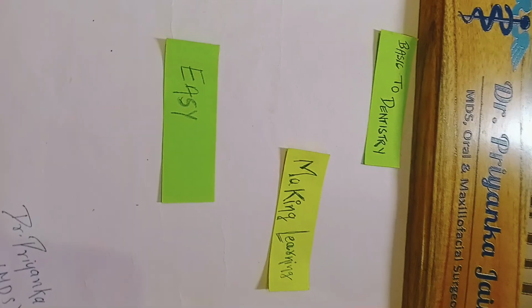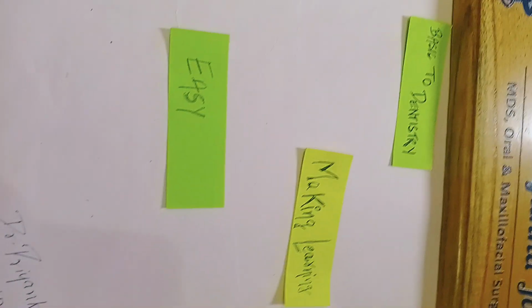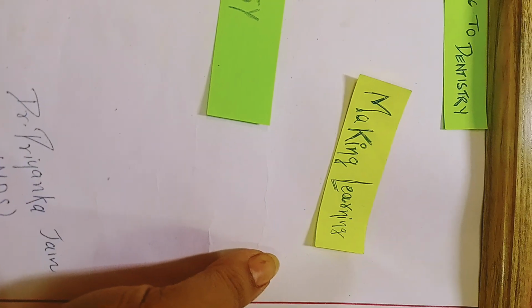So we have started with herpes simplex virus SSB1 infection, in which we have dealt with primary herpetic gingivostomatitis, recurrent herpes lesion, and herpes whitlow. We'll be dealing with the treatment plan of those. Okay, let's start today's lecture.